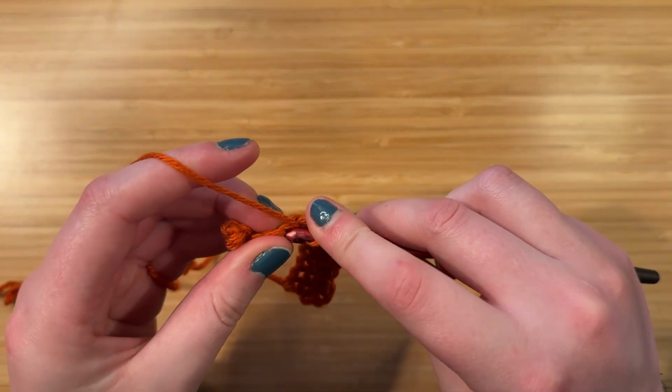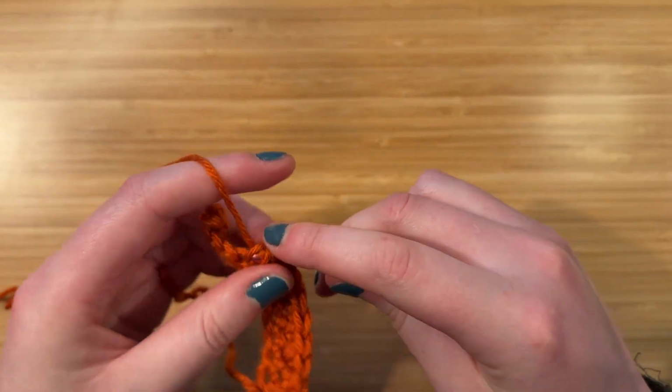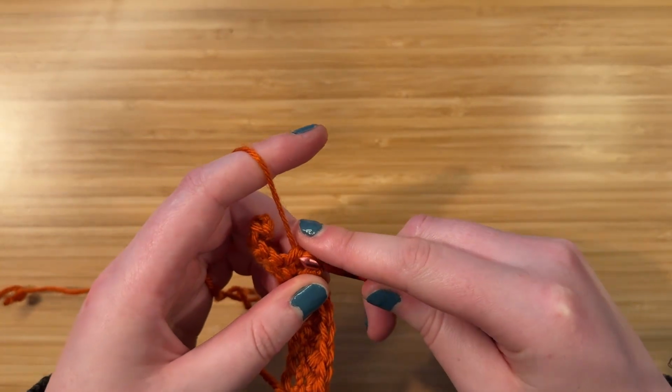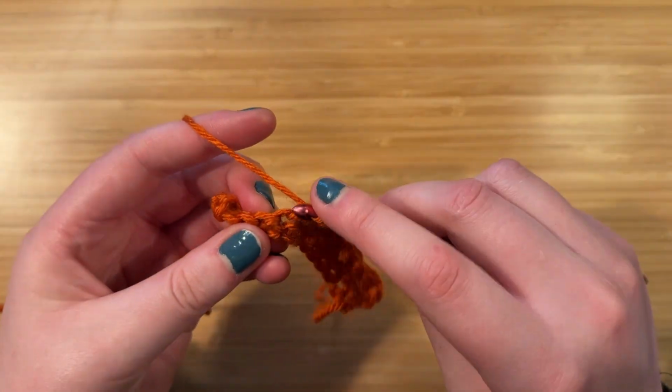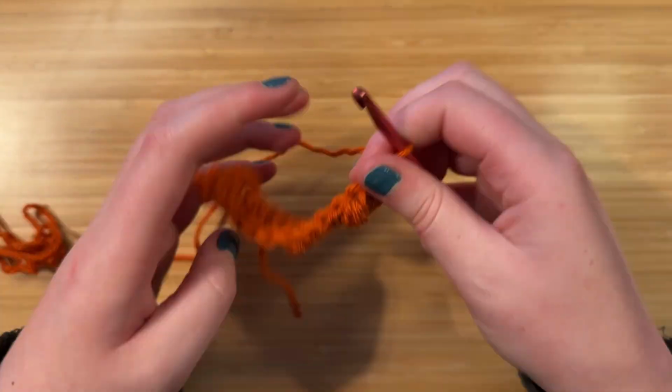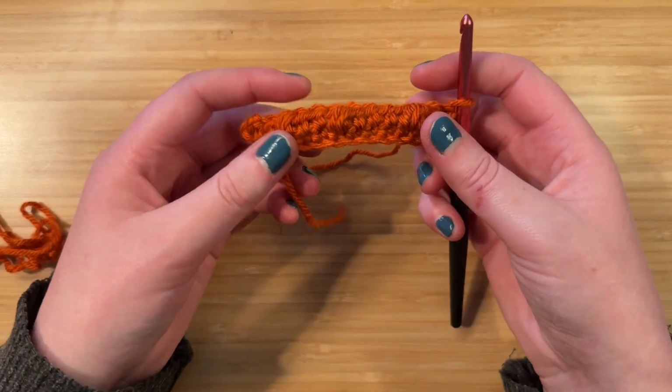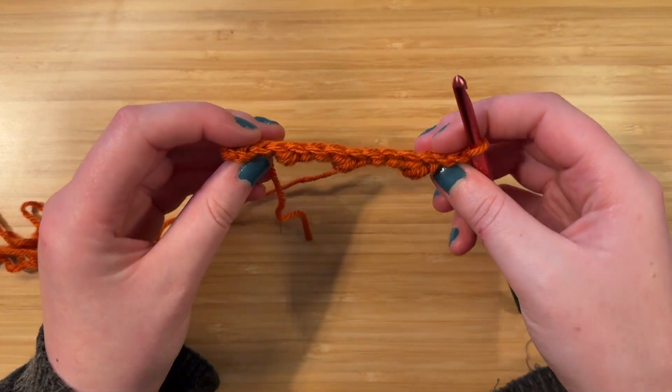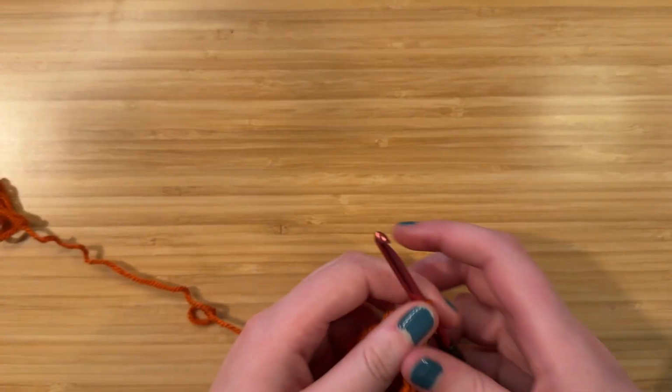Again, there's a couple other different ways to make these sort of clustery type stitches, but the half double crochet is probably the easiest one to get used to, even if it does have a lot of loops to it. But that's what they end up looking like. It's just a nice way to add a little bit of texture to whatever you're working on. But that is the puff stitch.